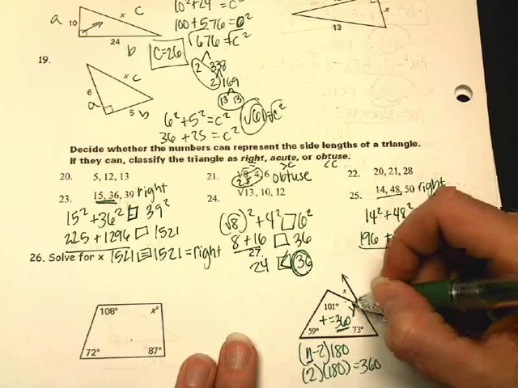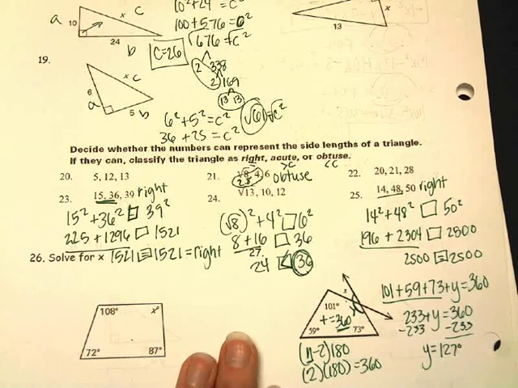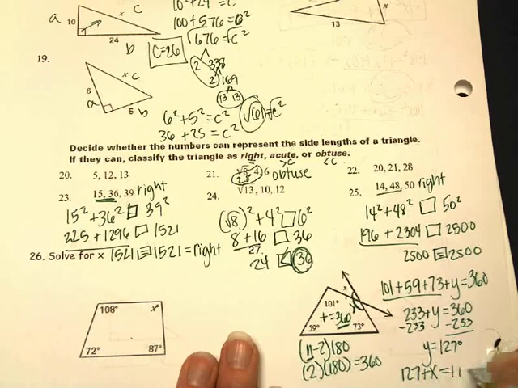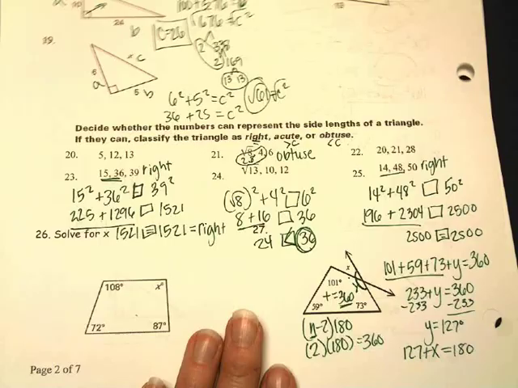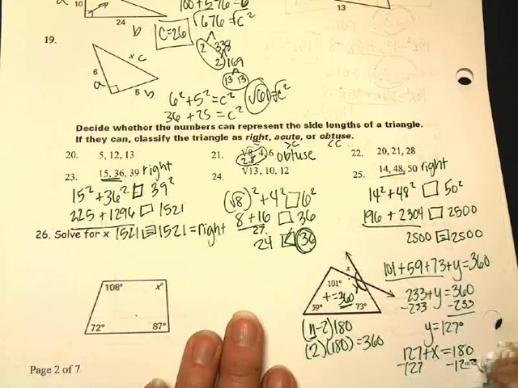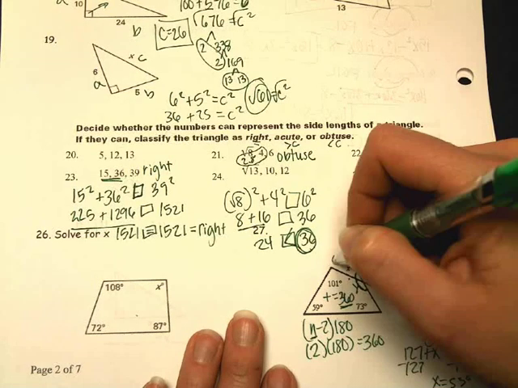And then what I know is that if this is 127, then this piece right here is supplementary. So 127 plus x has to equal that straight line of 180. So you're just going to subtract 127 from both sides. And you get 53 degrees.